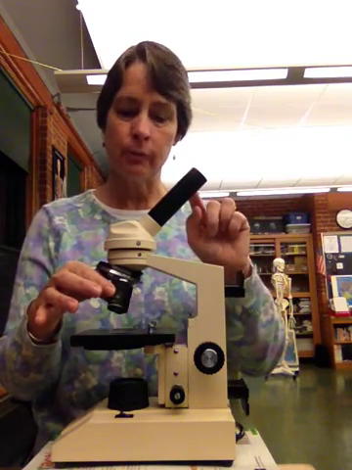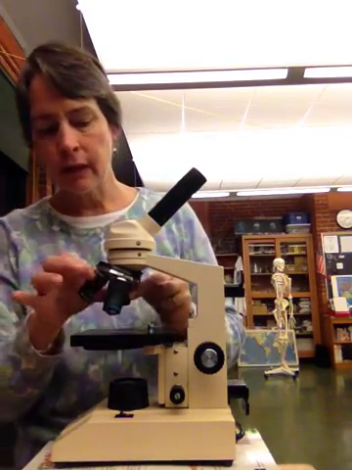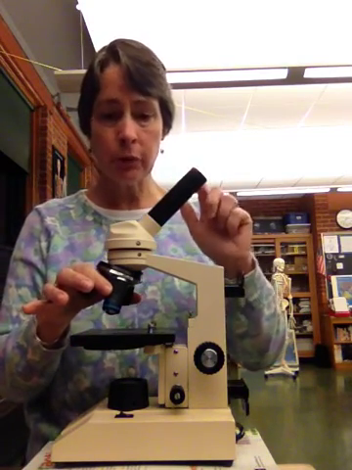We go to our next level. This one is 10, so 10 times 10 gives us 100 times magnification. And our very last one is 40. 40 times 10 gives us 400 times magnification, which is pretty good.